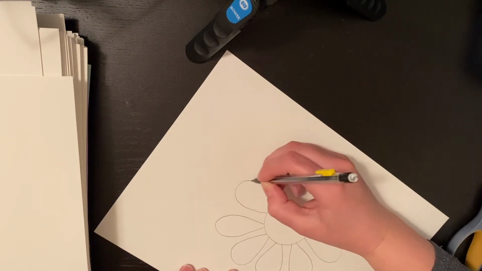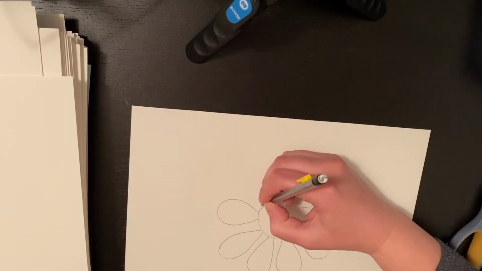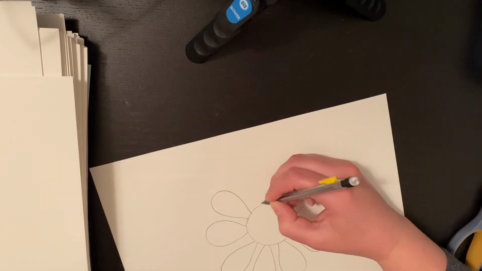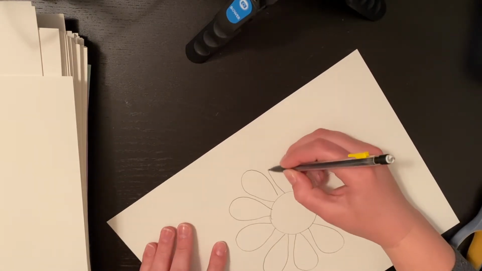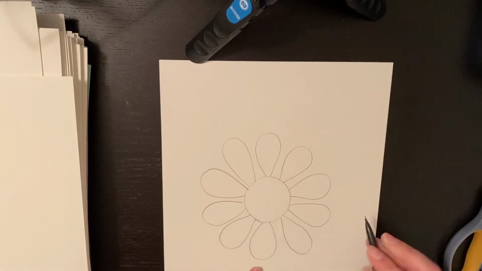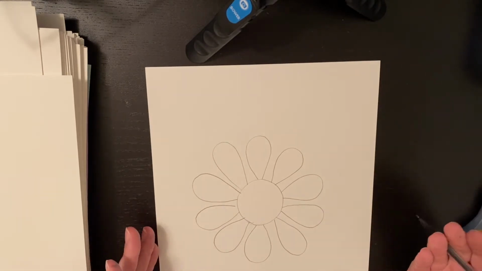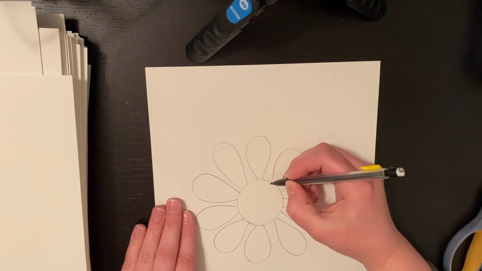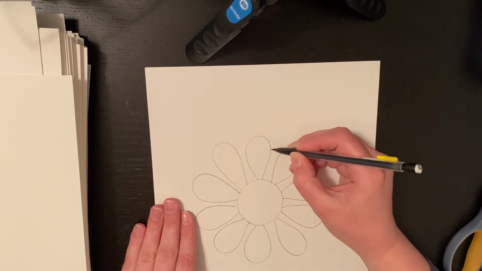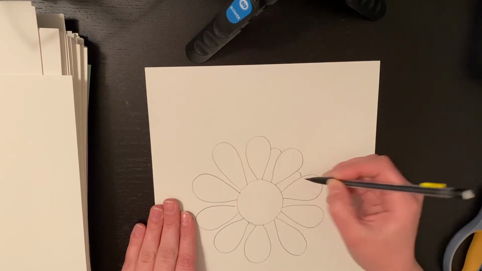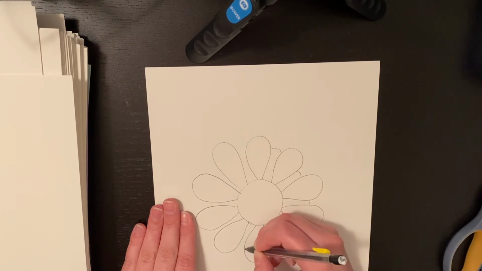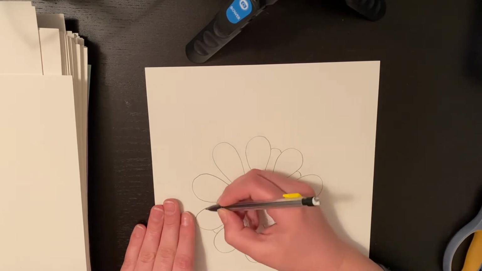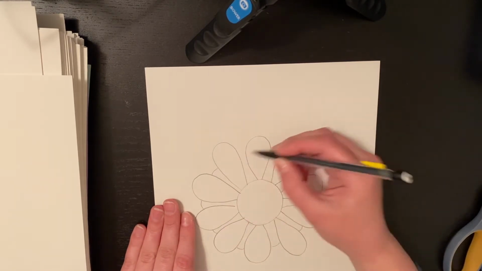Now this is just my first layer of petals, because I'm then gonna do another layer behind it. Because like I said, I wanted it to be interesting, right? Okay. So here is my flower there. Then I'm gonna go behind and I'm gonna make U shapes to make it appear that there are more flower petals behind those other ones.